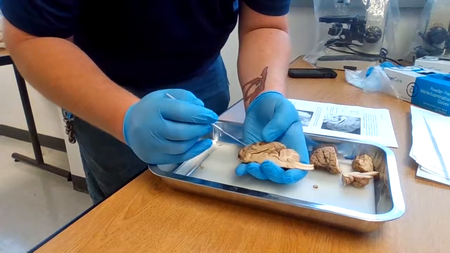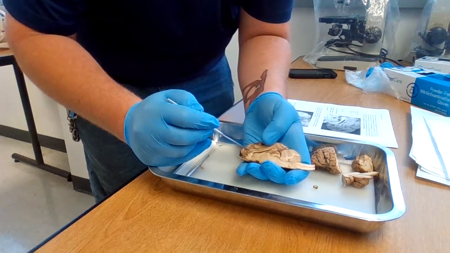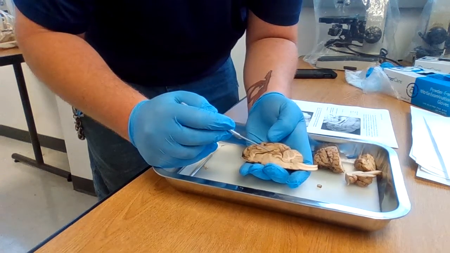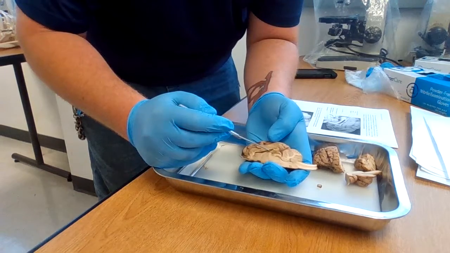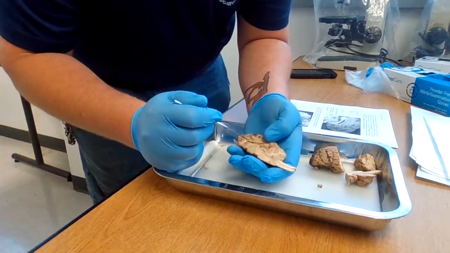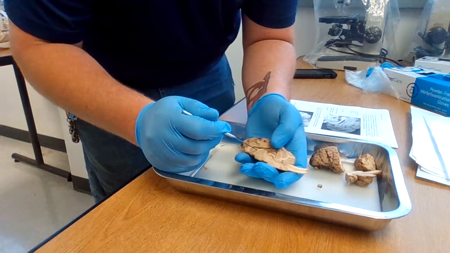Now for a little bit more, we have the corpus callosum genu, body, and splenium. The pineal body, it's going to be right there.